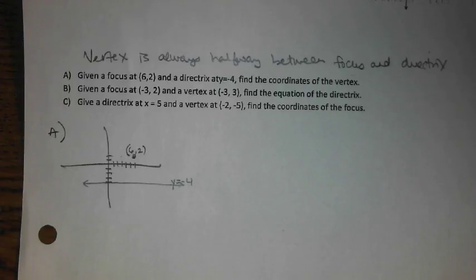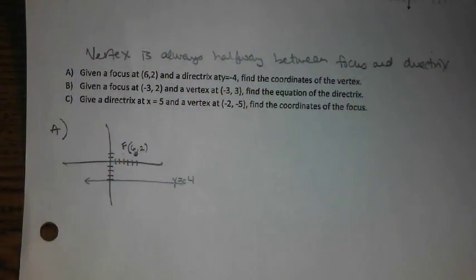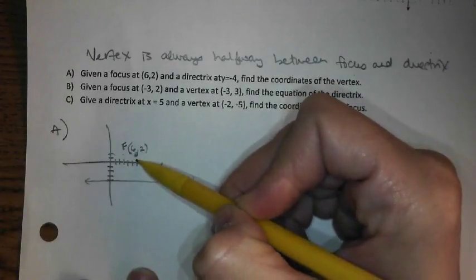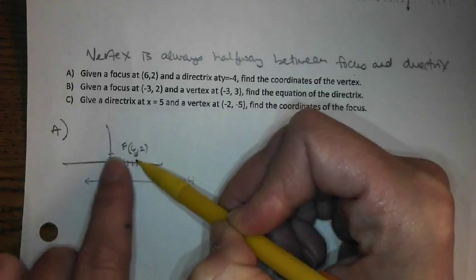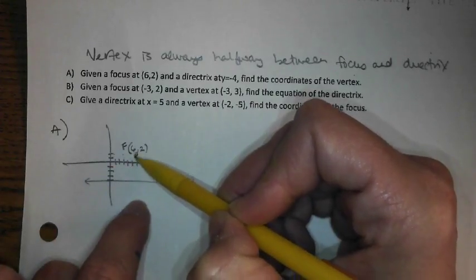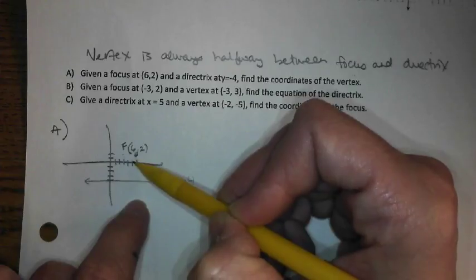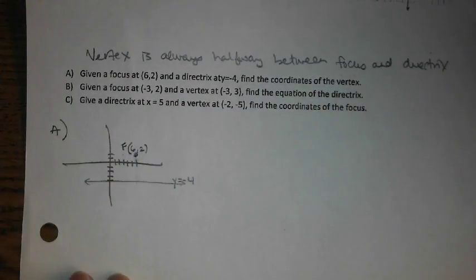I'm going to label this F for focus. Where's approximately the halfway point? So this right here, is that fair? You think that's equally as far away from this as it is from this down here? No, that's much closer to the focus, so try again.